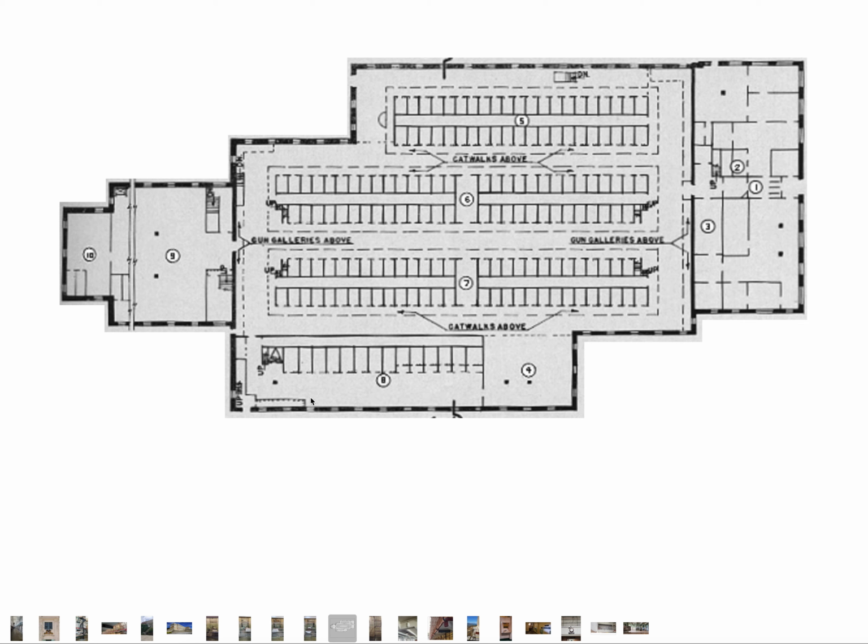So this is an isolation unit on the first floor, bottom tier, sometimes called the flats. Cell 19 through 14 would have been severe isolation. You might hear the colloquial term referred to as the hole.